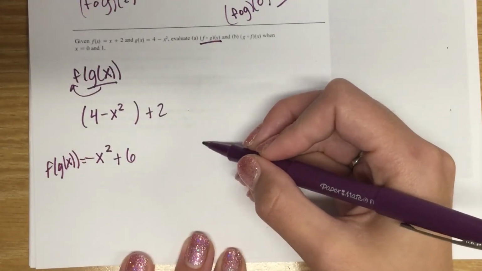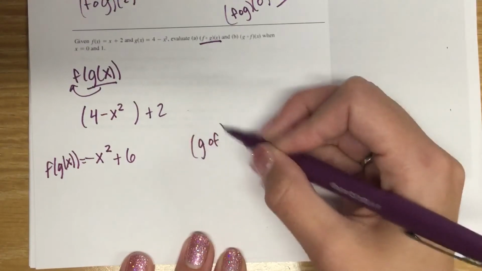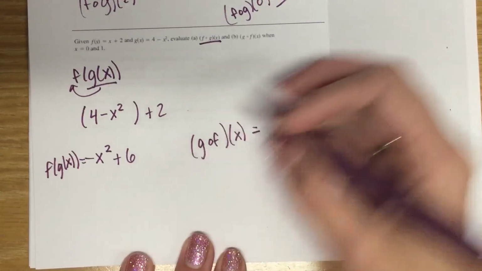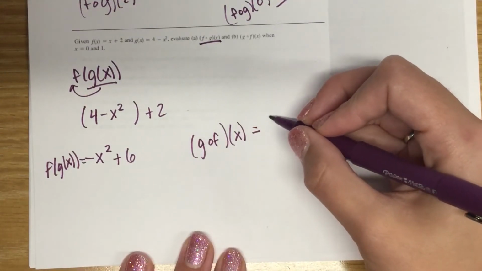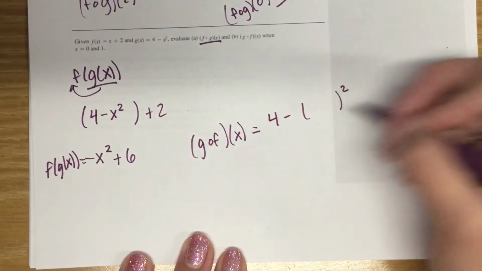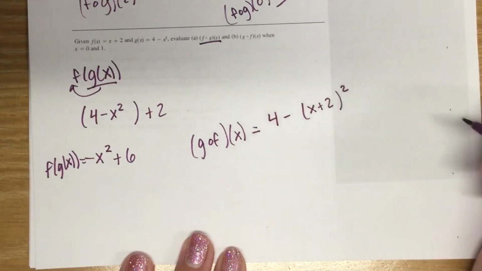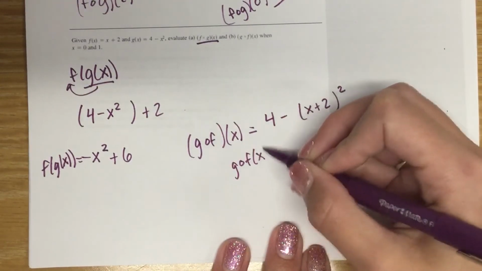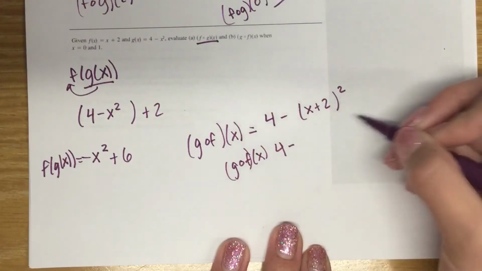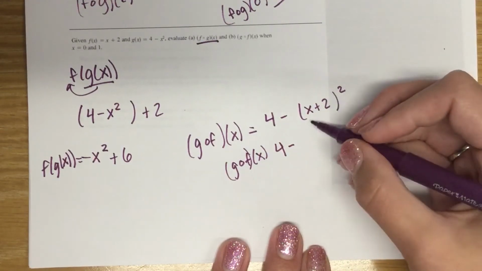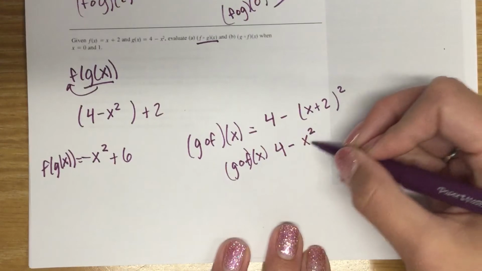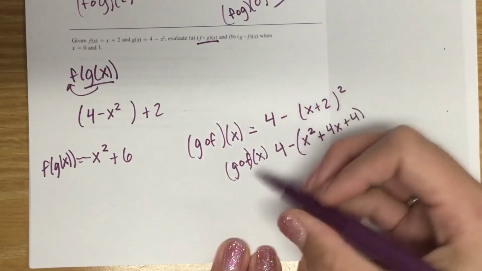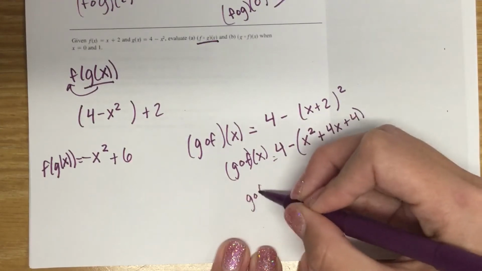And then we have g of f of x, which is going to be, we're taking f of x and plugging it into g. So let's look at g and put parentheses where x goes, and we're going to plug f inside of there. F is on the inside there. So let's simplify this. G of f of x is 4 minus, we could FOIL this guy, x squared plus 4x plus 4, and then we can distribute our negative and combine like terms.